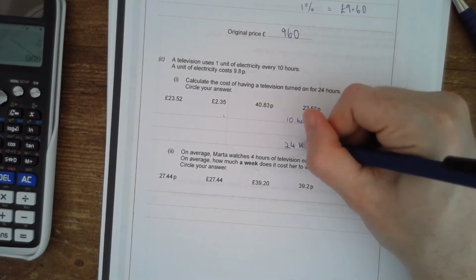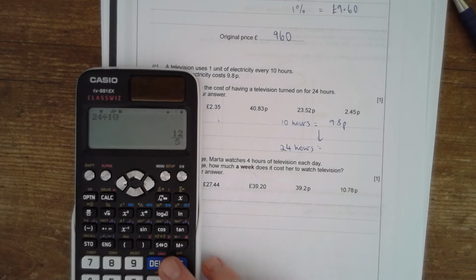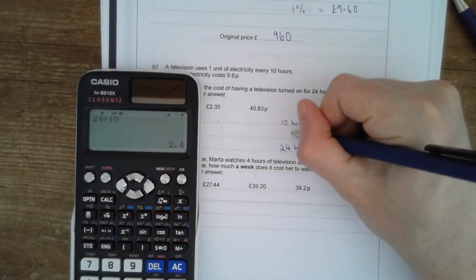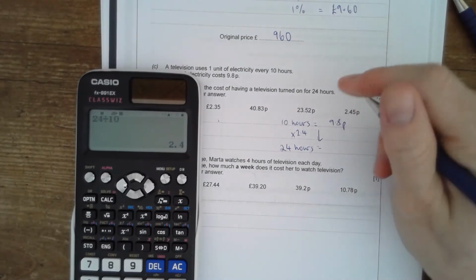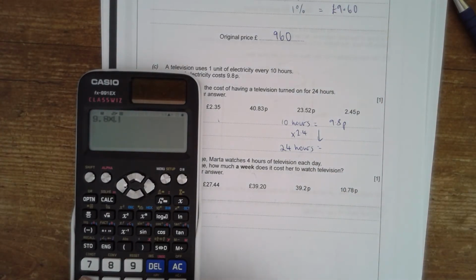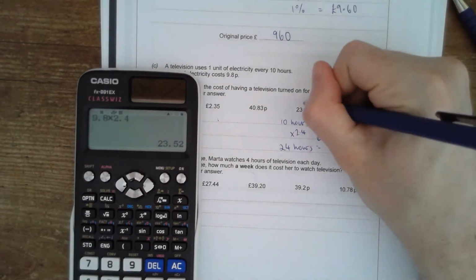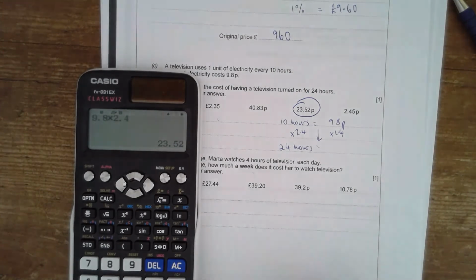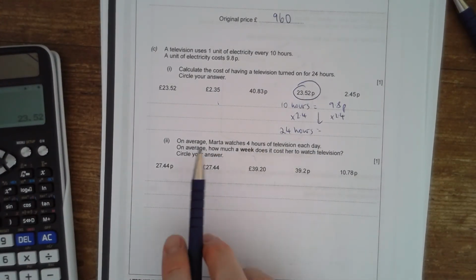Well, I need to know how many times 10 fits into 24. So if I do 24 divided by 10, press S-D, I've got 2.4. So 10 times by 2.4 would be 24 hours. So if I do 9.8 times by 2.4, I get 23.52 pence.